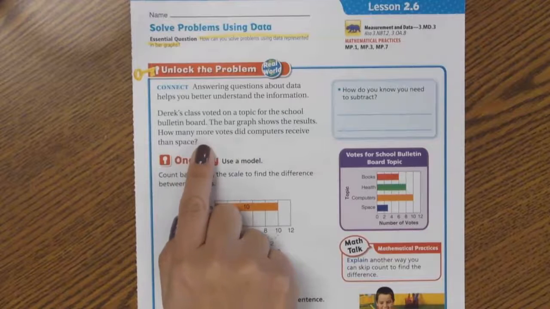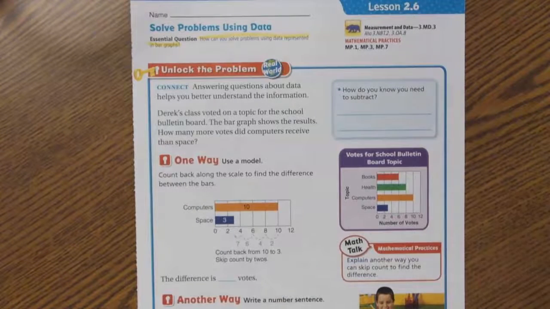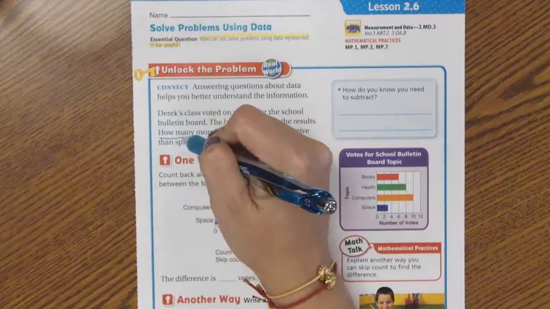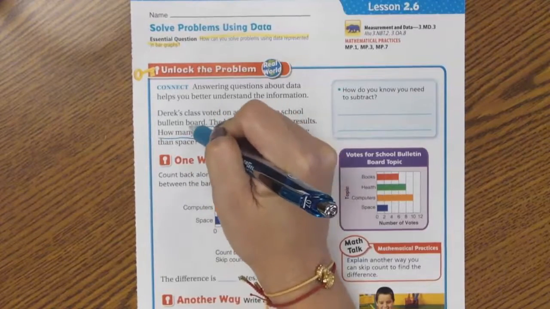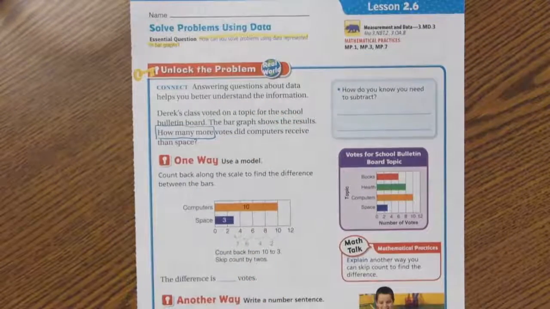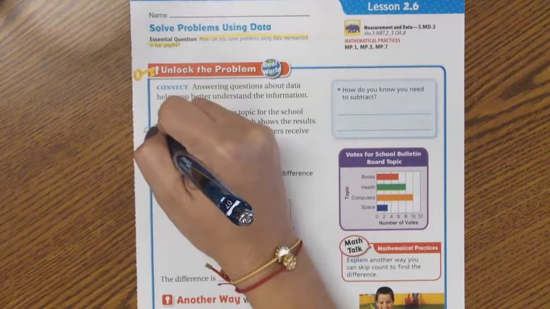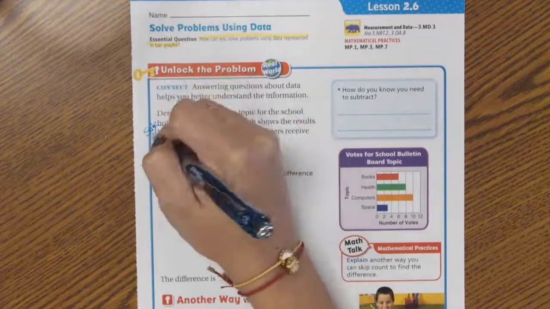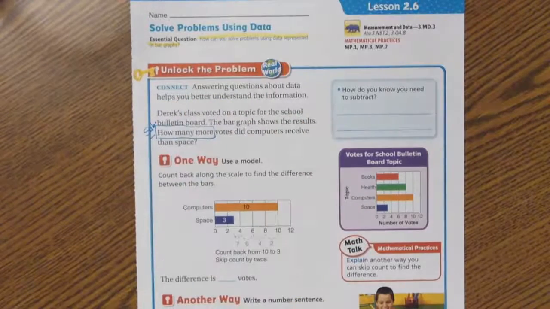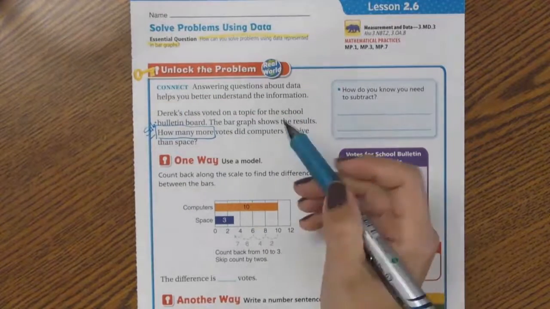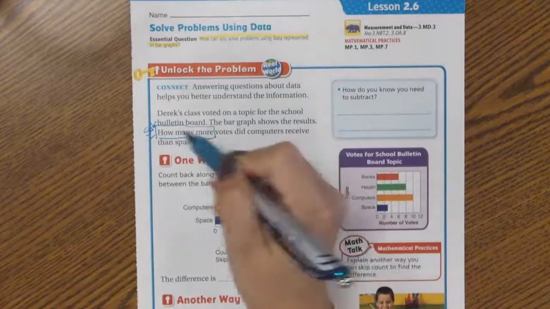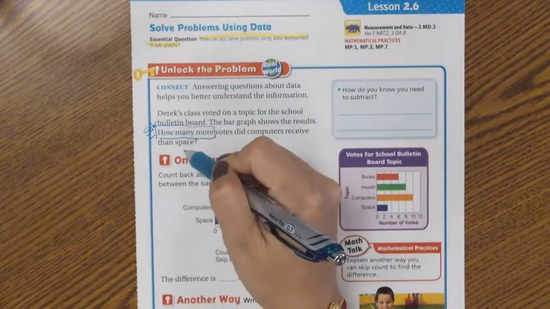So when we're looking at this question, it has a lot of information that will help us to solve the problem. First being the words, how many more. Whenever you see those words, boys and girls, in a word problem, that tells you that you need to subtract. I'm going to abbreviate the word subtract and put sub, or you can even put a subtraction symbol to help you remember. So we will be subtracting and comparing computers to space.